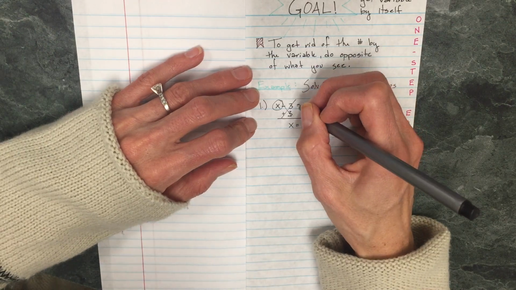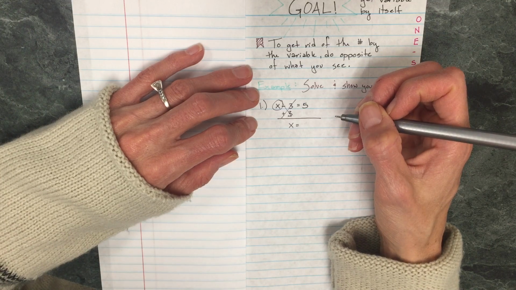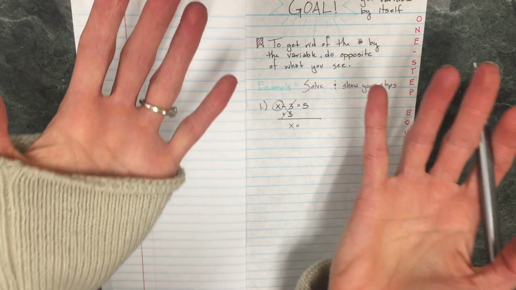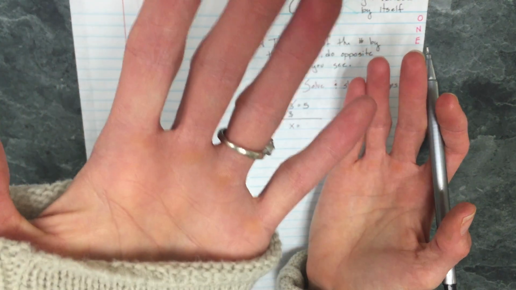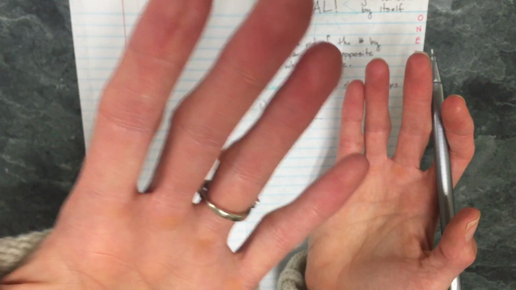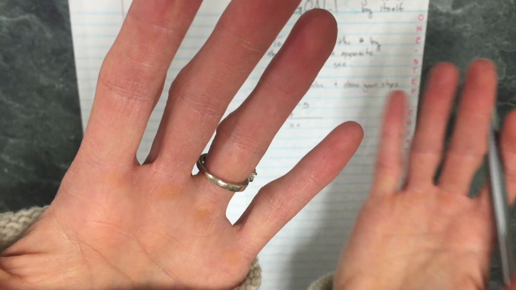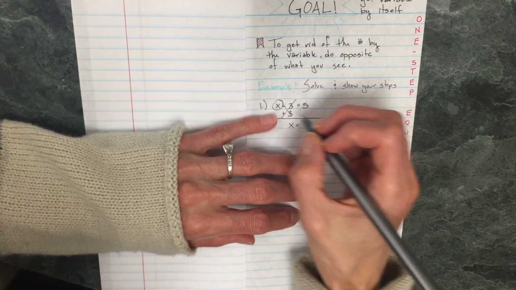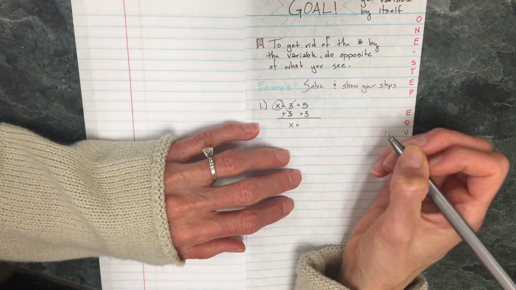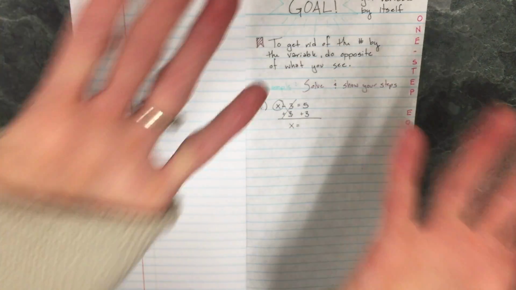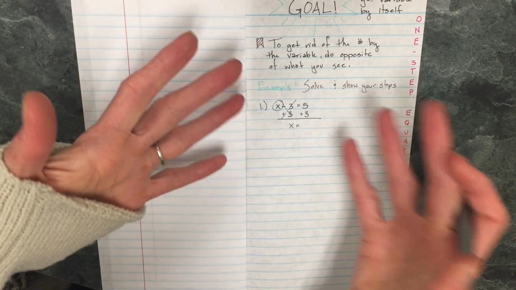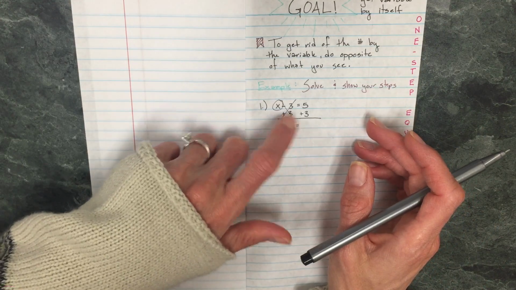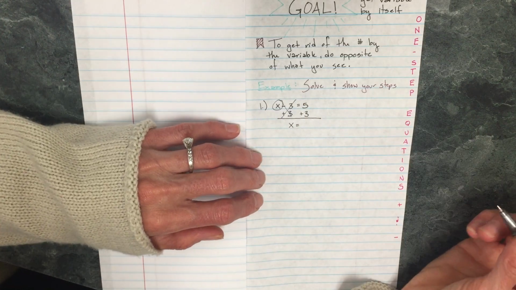But this equal sign in the problem means that right now if I add 3 to this side of the equation, this just got more. So to keep it equal, I need to add 3 to this side as well. So I'm going to add 3 on the other side. You've got to keep your equation equal, right? Just like you like things to be fair. Well, the equation does too. So if you add 3 over here, you need to add 3 on the other side of the equation.